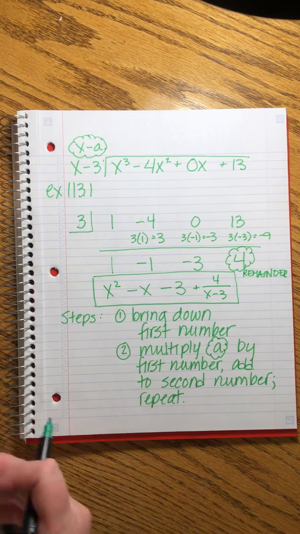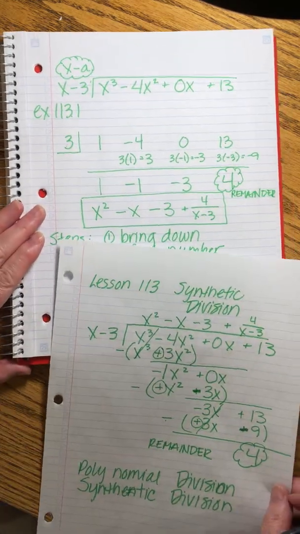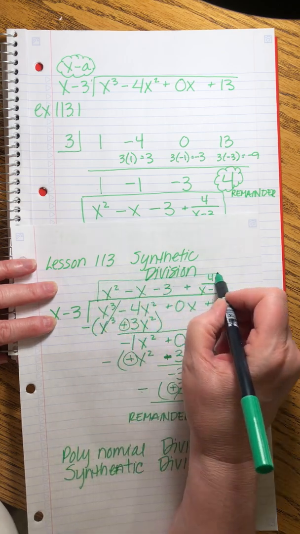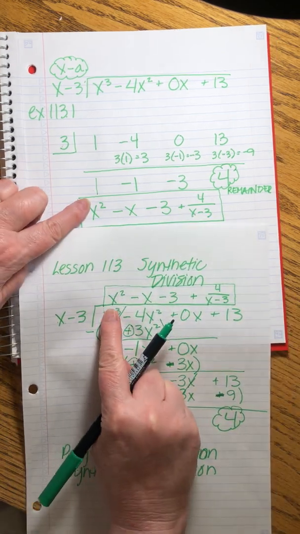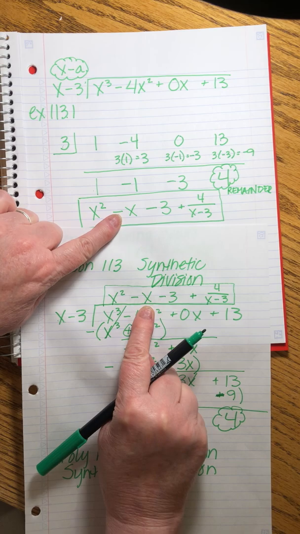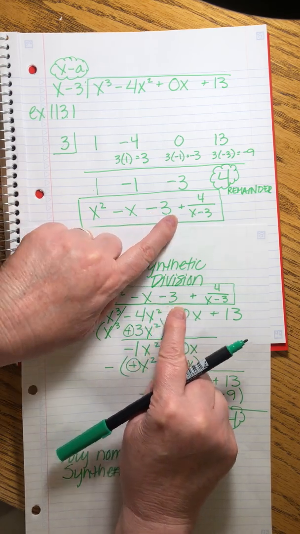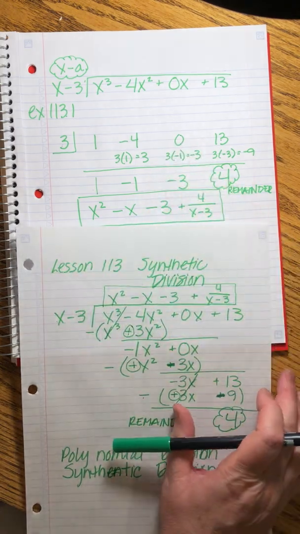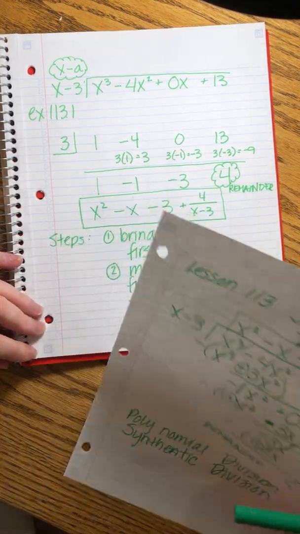And let's compare it to our answer using our old school division. It was up here. I didn't even box it. X squared minus x minus 3 plus 4 over x minus 3. Synthetic division looks a little more random.